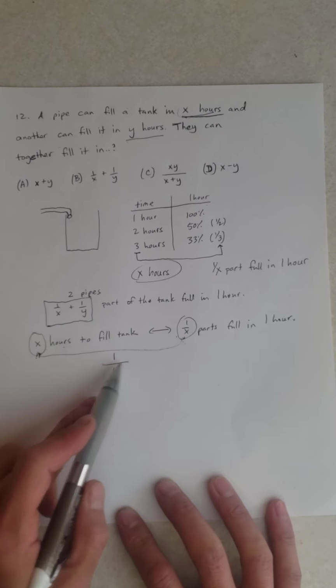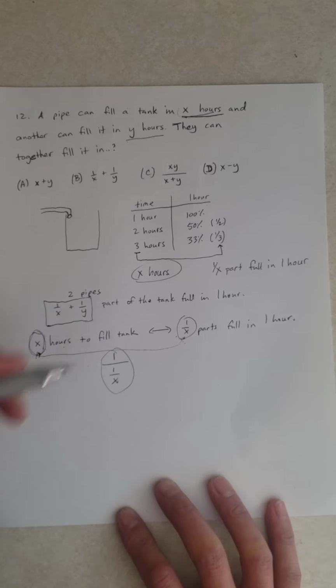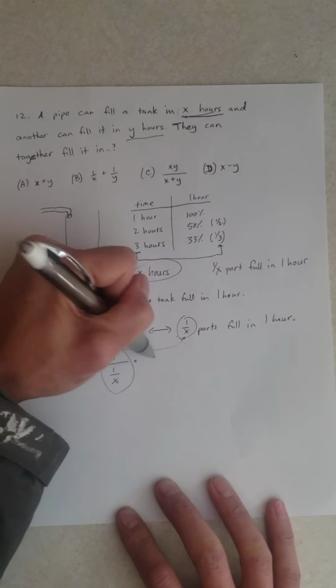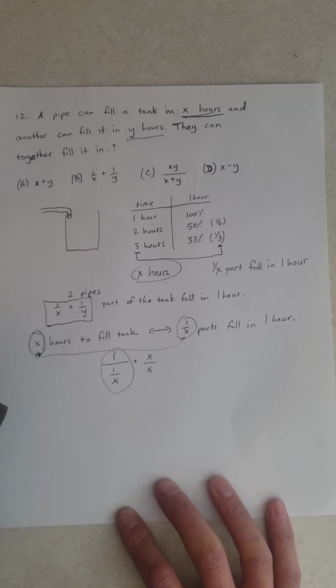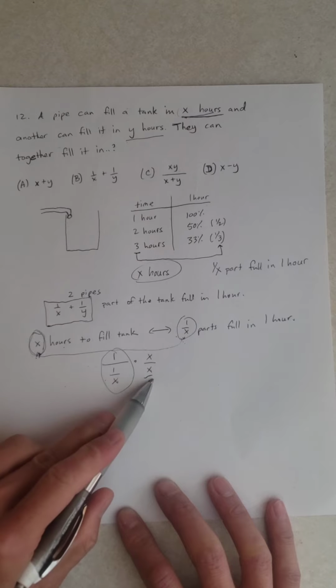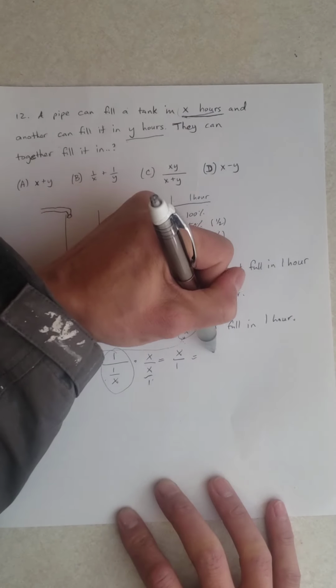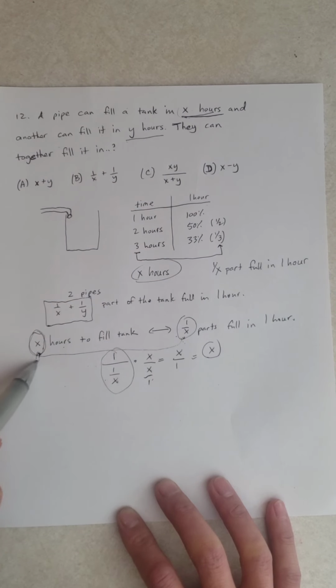This here is the same as this here. Why? Well, if I multiply this as X over X, right? This is X over 1 here, and this is X over 1, which equals X, which is this, okay?